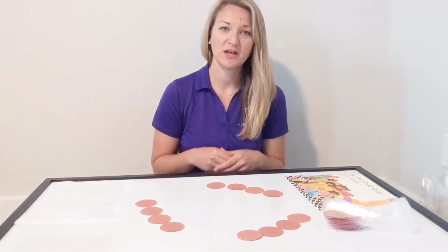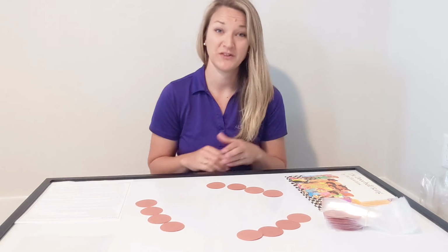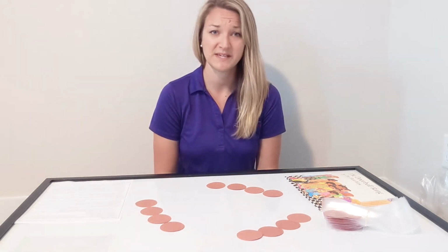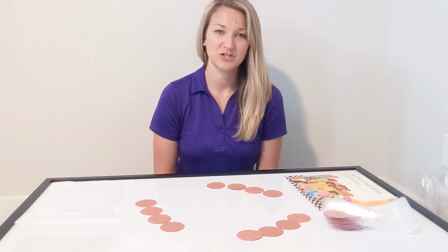So each time a child comes in and they're redistributing the cookies, you'll repeat this process to have students practice determining the fractional parts of a set and how many cookies each child receives.